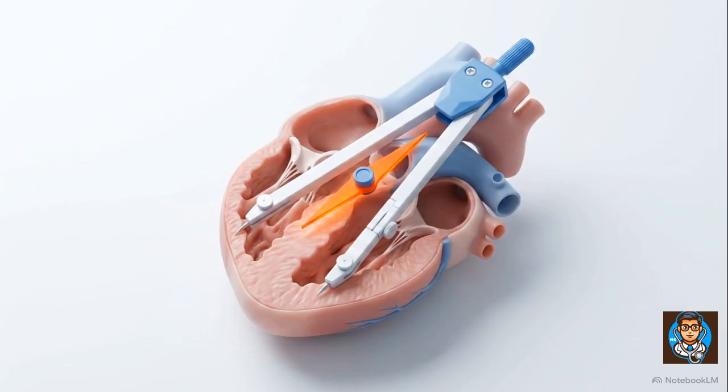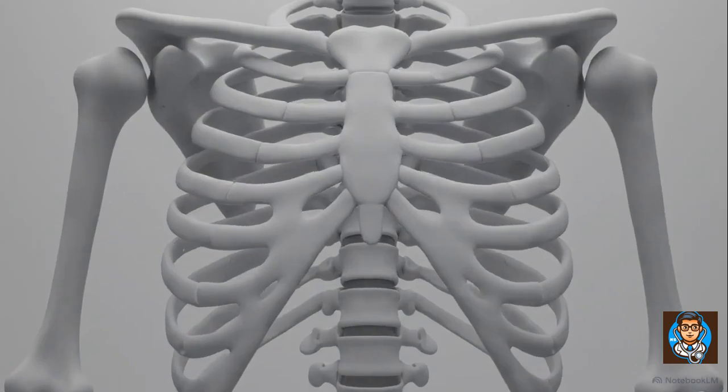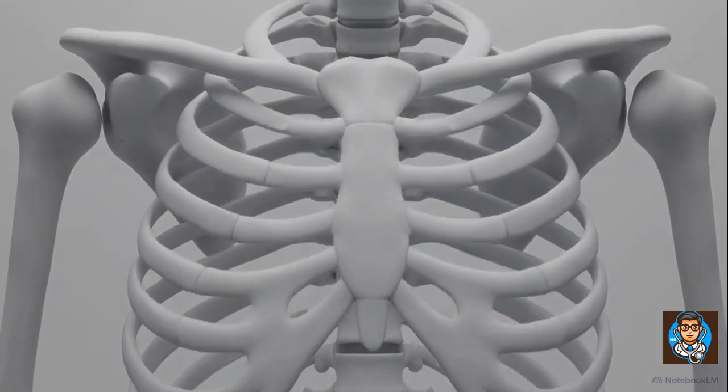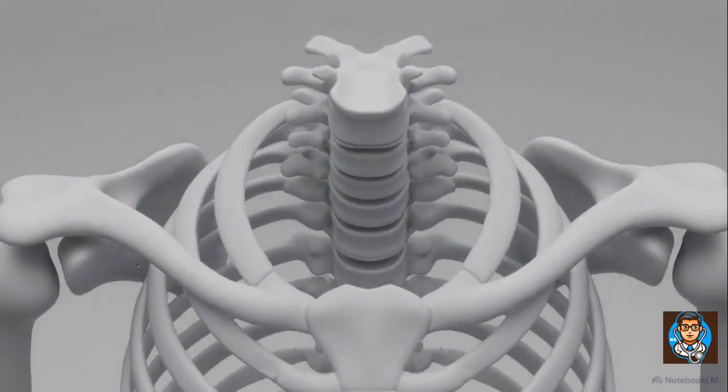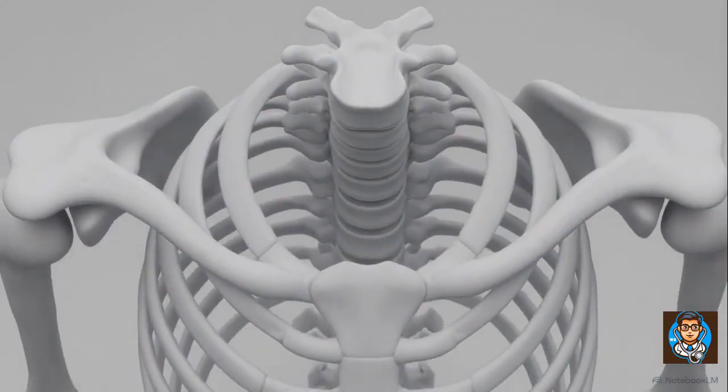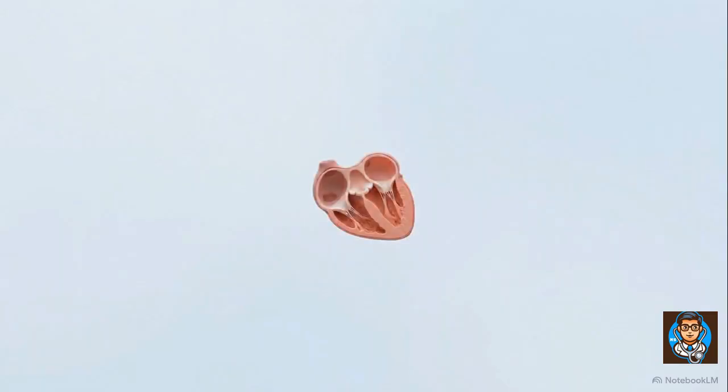Axis deviation acts as a mathematical compass needle, pointing directly toward overgrown muscle walls or electrical blockages deep within the myocardium. The limb leads provide a vertical silhouette. Completing the 3D model requires looking at the heart horizontally, cutting a transverse slice through the chest. 6 chest electrodes record this view.